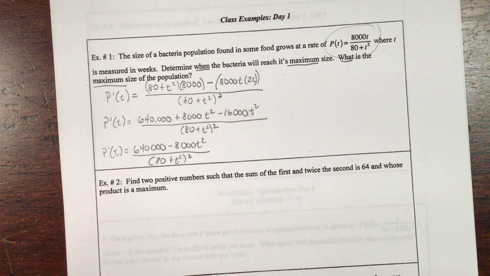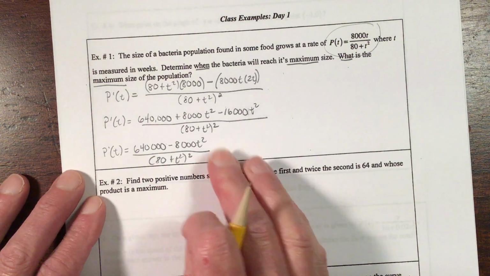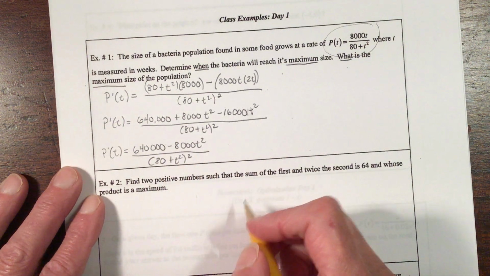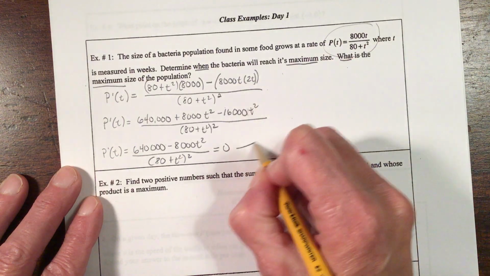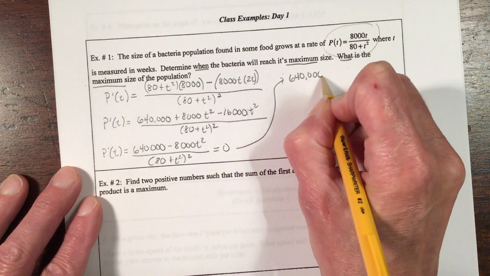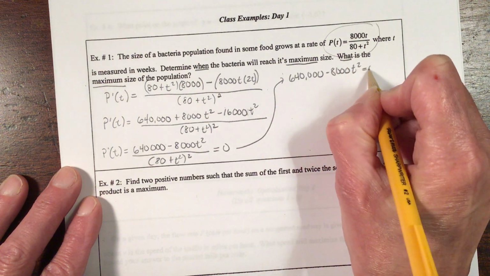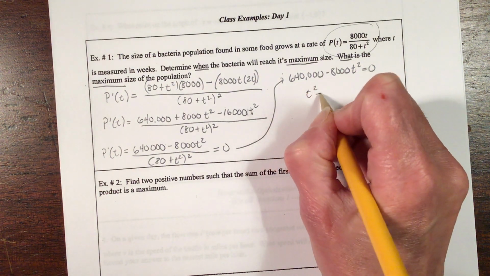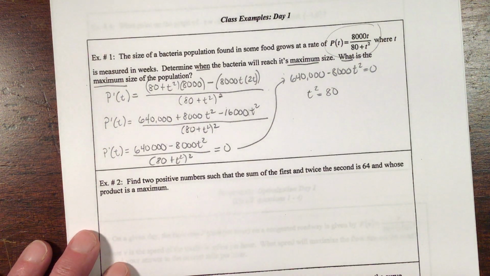Now that I have a derivative to work from, I can take this derivative and set it equal to 0. We don't really care about the undefined part of this. We only care about it being equal to 0. So if I set the derivative equal to 0, I'm just setting the numerator equal to 0, and I wind up getting t squared equals 80.